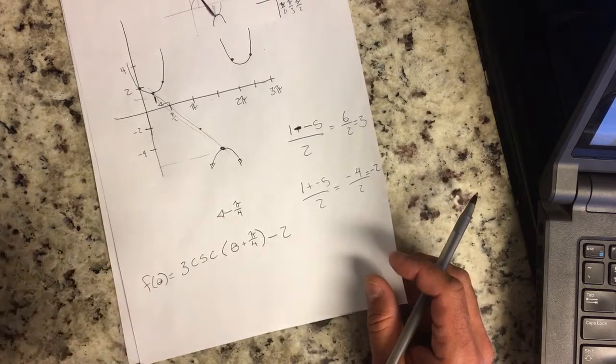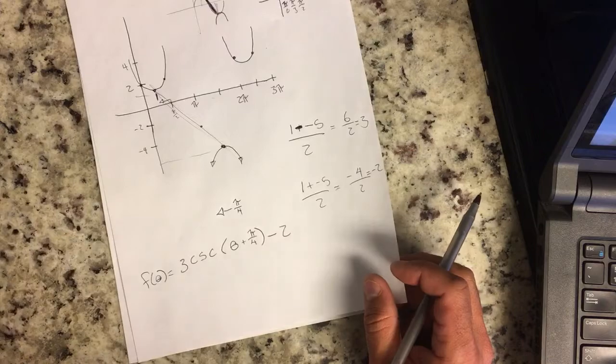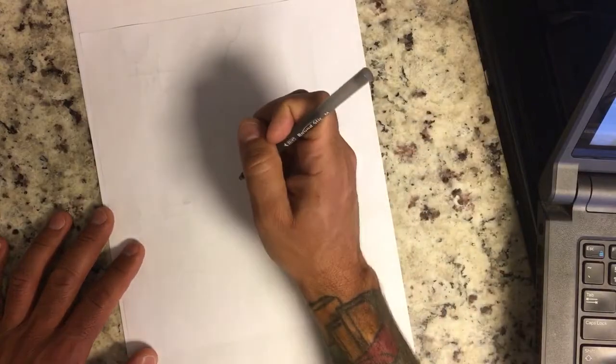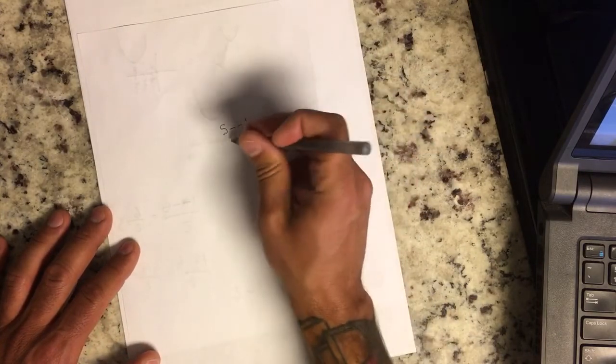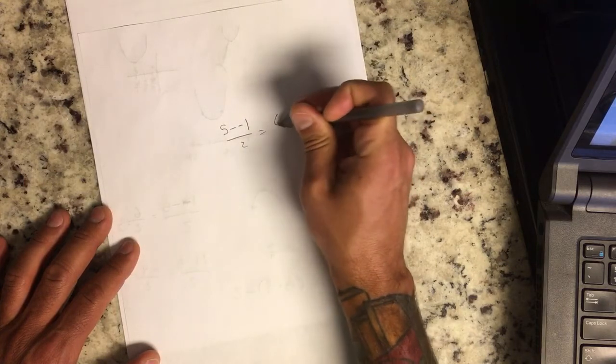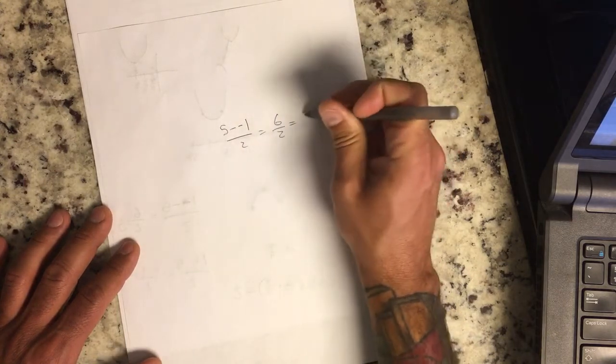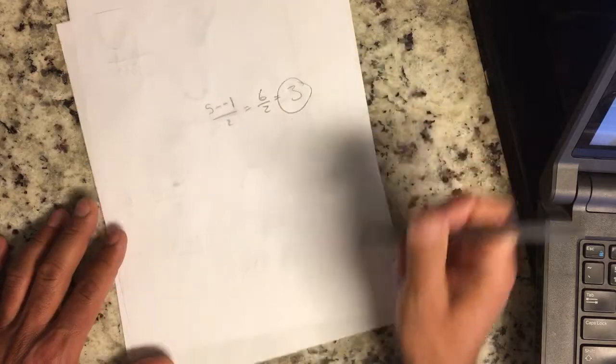I'm not going to draw the other graphs, but if you look at them while I do it, I am going to explain them. On number 2, I'm looking at a distance from 5 to -1 for my amplitude. So 5 minus -1 over 2 is 6 over 2, which is an amplitude of 3.